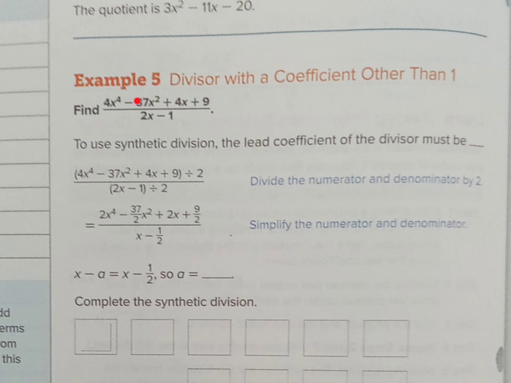So we set it up, we've got our numerator, we've got our denominator, but again, we don't have a 1x here, we have a 2x in this case. So what you've got to do is factor out or divide by whatever that number is. So we're going to divide everything by 2, but we're not allowed to only mess with the denominator, because you're changing values. So we also have to divide the numerator by the same number.